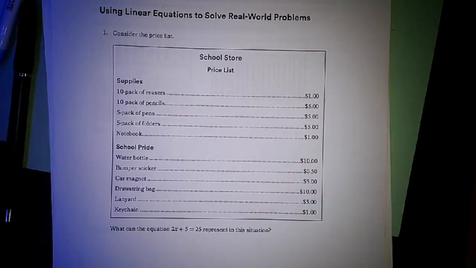Okay, are we looking at the price list? Is the price list helpful to you? $10 for what? A water bottle. Oh, that's pretty accurate. Unless you're buying a Stanley and then it's like 40. Okay.